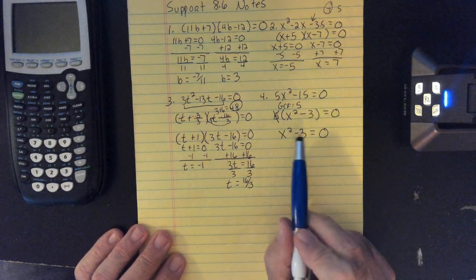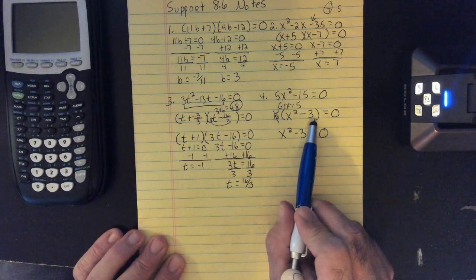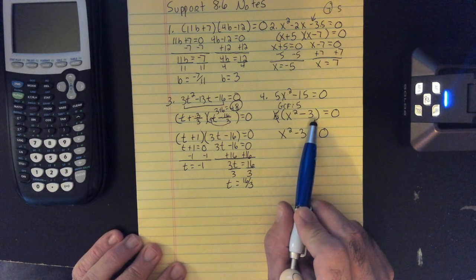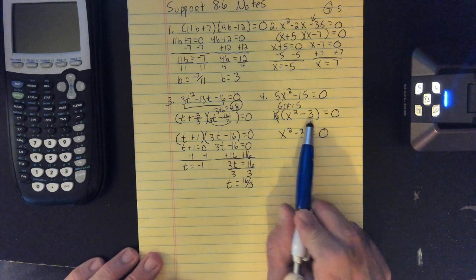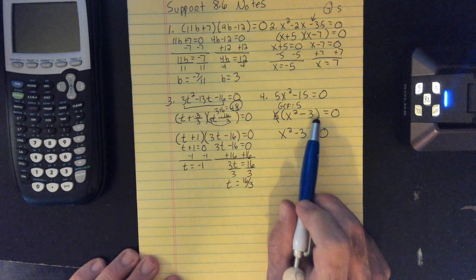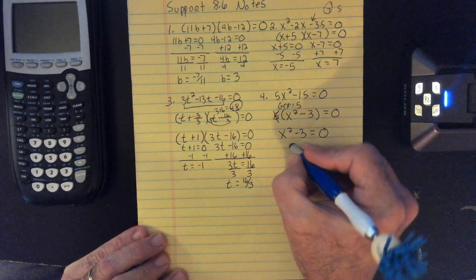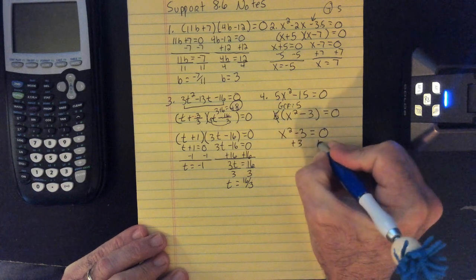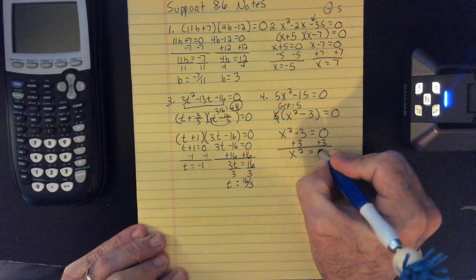Now, I'm not going to factor that one because there's no way it factors, because the only factors of 3 are 3 and 1, and that'll never give me a 0. So what you got to do is solve this by square roots. To solve by square roots, you would add 3 to both sides, and you get x squared equals 3.